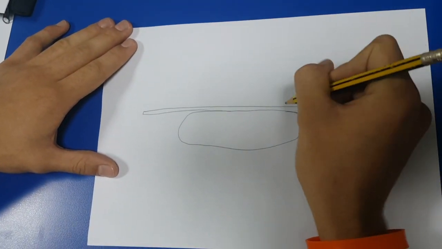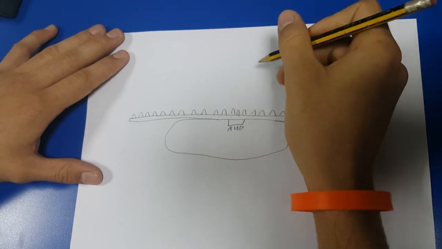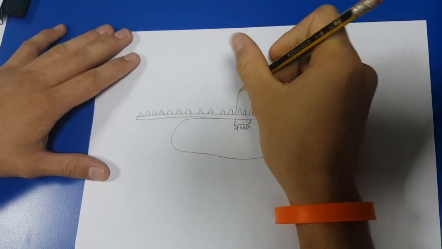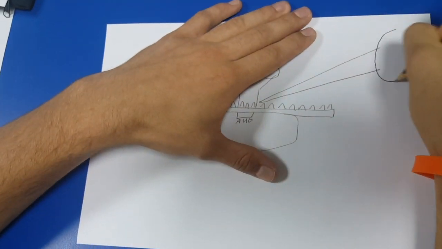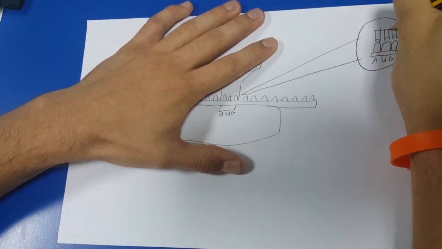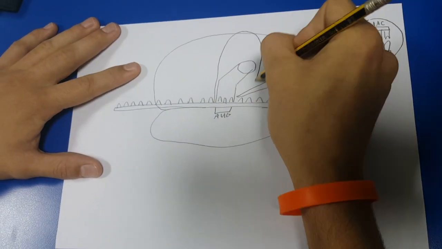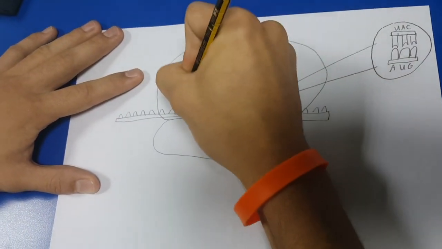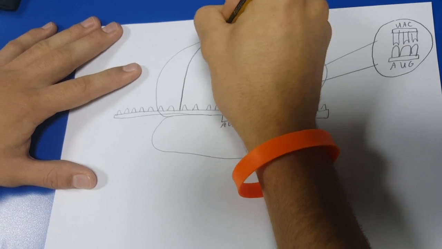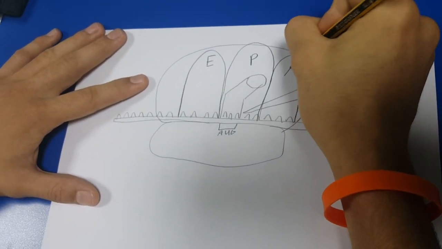The first step in translation is the process of initiation. What happens in initiation is that the mRNA binds to a small subunit of the ribosome and moves along it in a 5' to 3' direction until it reaches the start codon, which is the AUG codon. Then tRNA, or transfer RNA, gets attached.